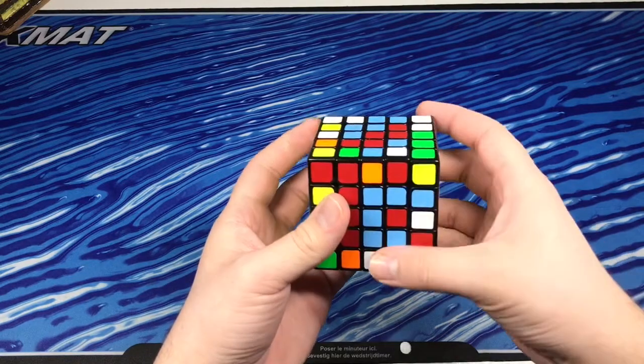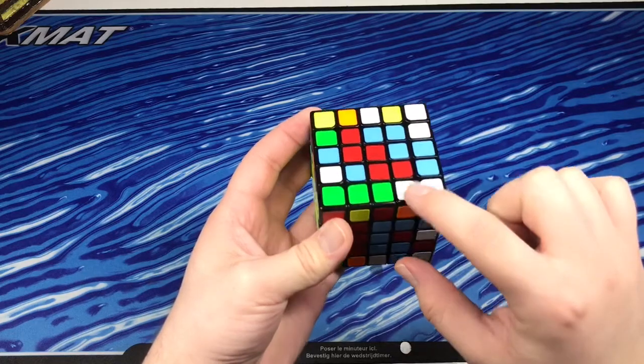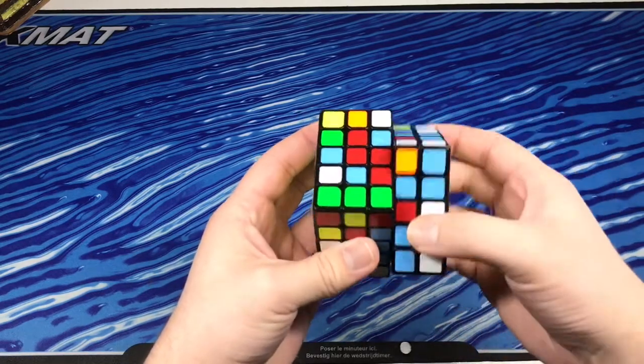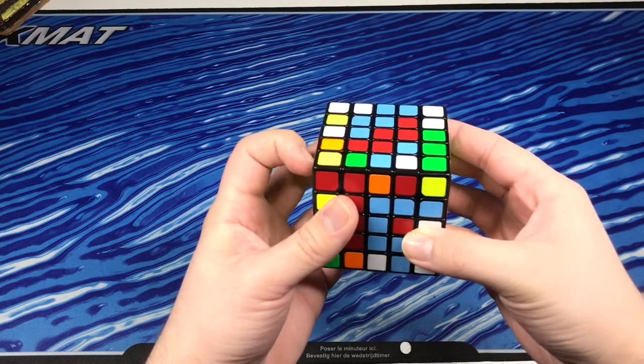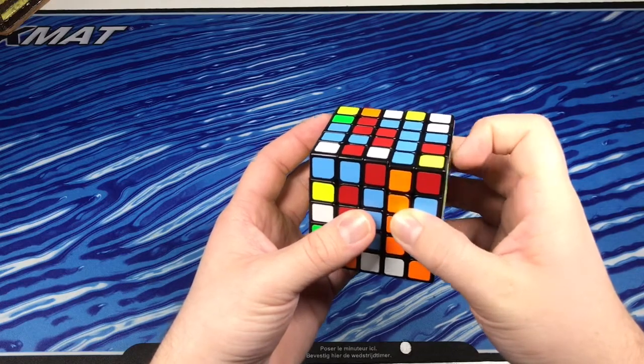So I'll show that again. This corner is going to be right here, so when I bring it up, it's going to go to there. So I need to move this over, match them up, put them in, and then bring them down.